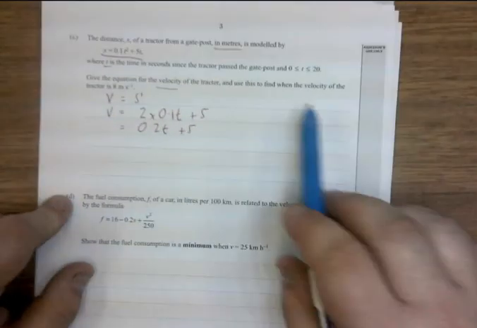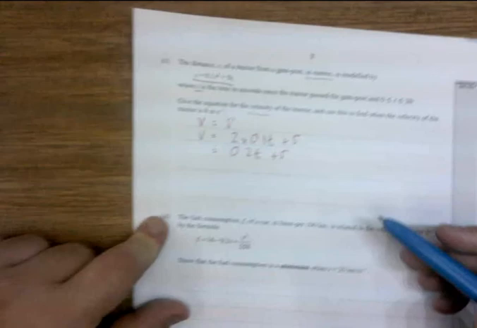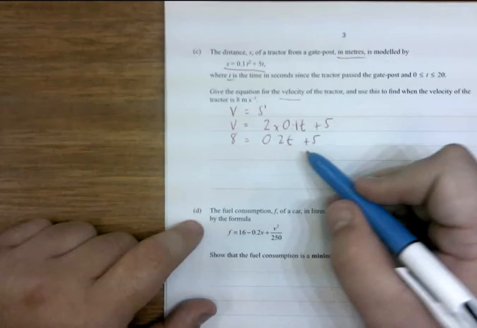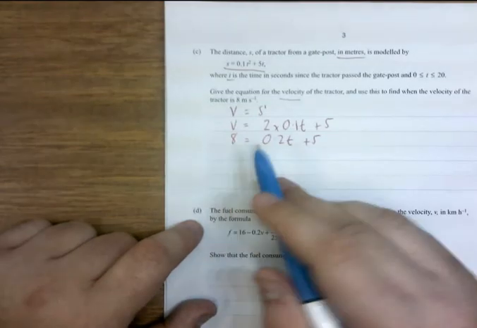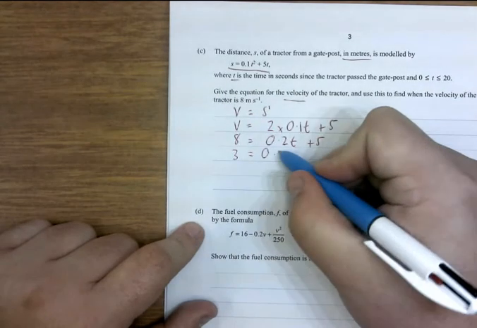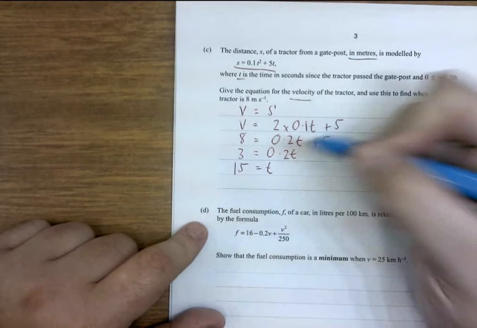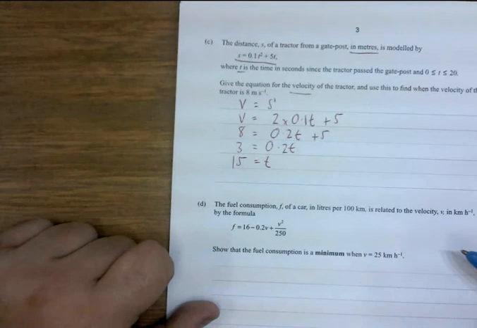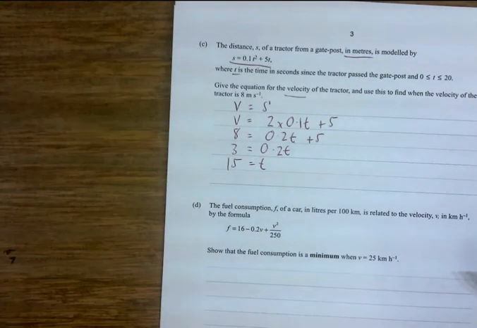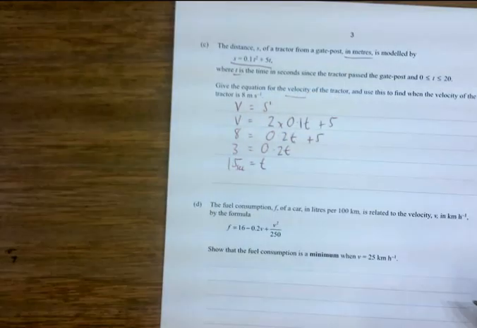We have to find when in seconds the velocity of the tractor is 8. When is the velocity equal to 8? So what t value gives us velocity is 8. All I've done here is solve for t. T is 15 seconds. We need to write seconds as well because it's our units, and I almost forgot.